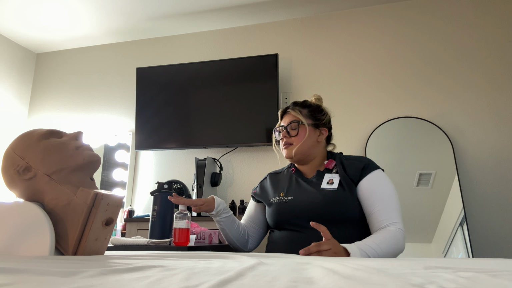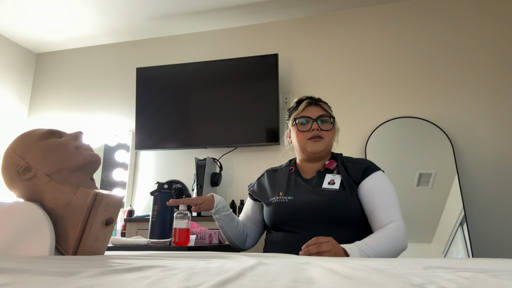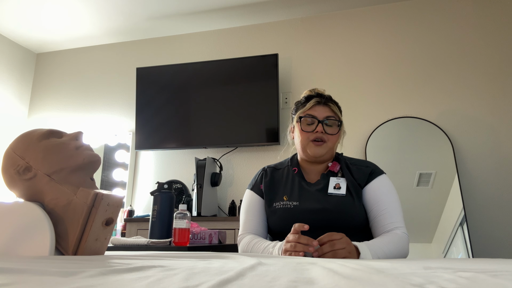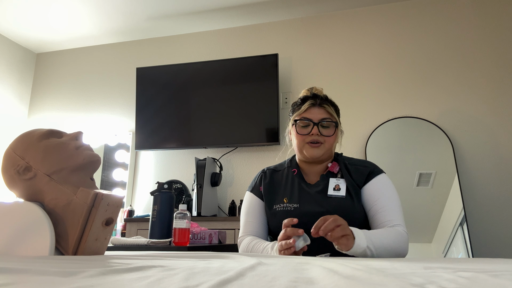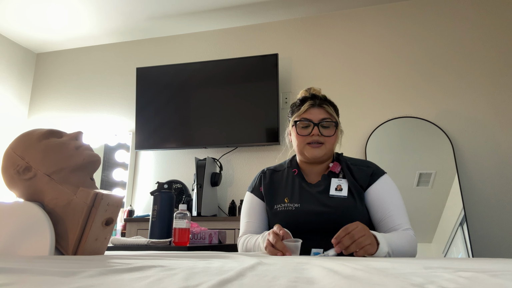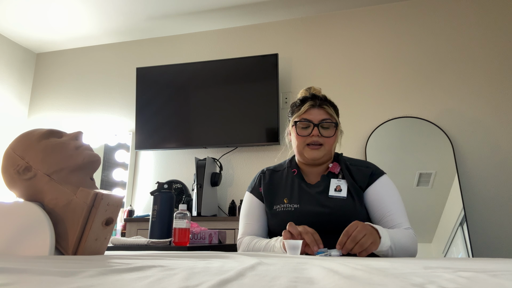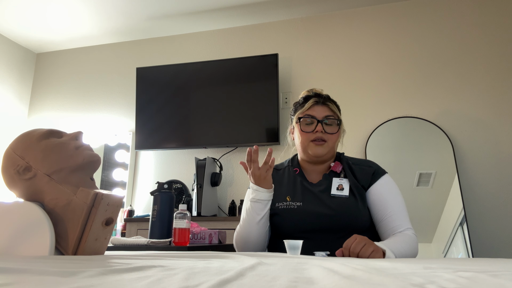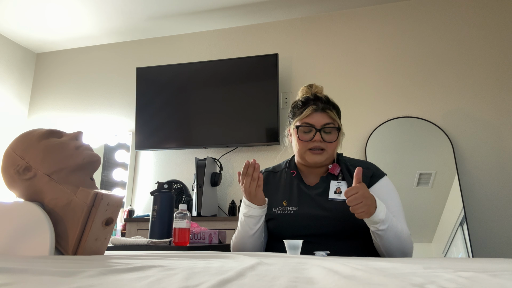I have gathered my supplies here, which is my drugs, some water, my gloves, a cloth, and two of the cups here. First thing we're gonna do is we're going to verify the healthcare provider's orders, and we're going to do the 6 rights of medication administration, which is the right patient, the right drug, the right dose, the right time, the right route, and the right documentation.